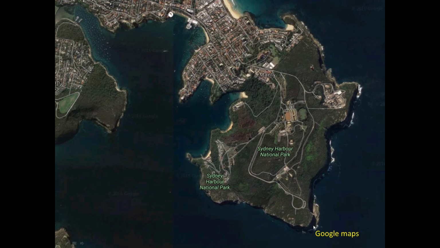So have a think to yourself, is this a good design? Is this a bad design? Why is this remnant vegetation here?